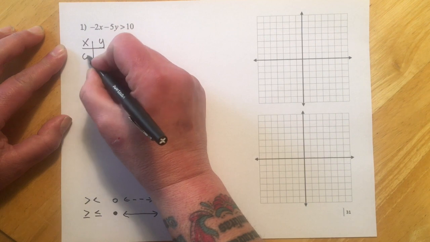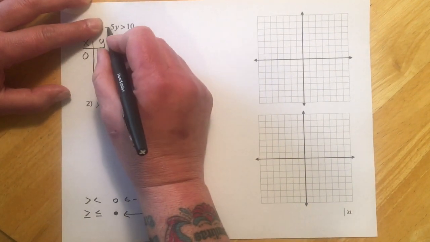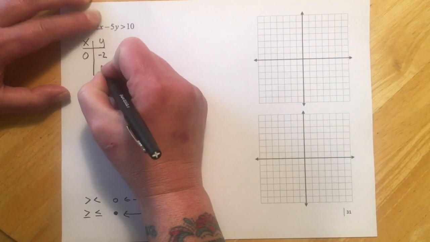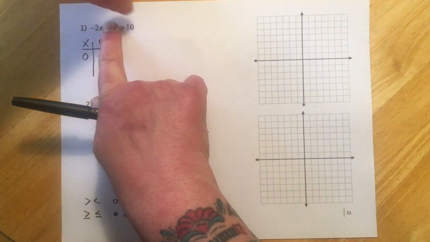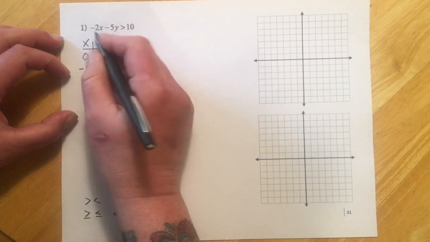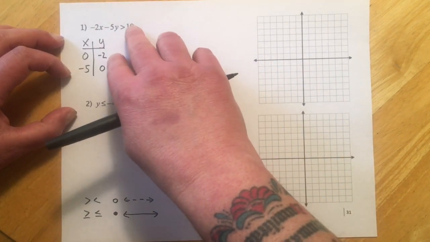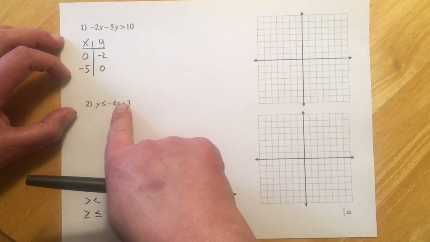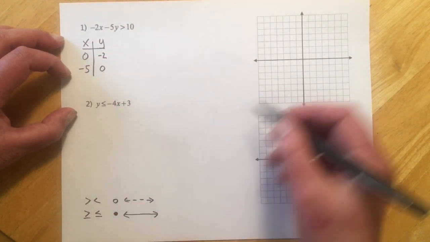I would do this. If x is 0, you can just cover that up because 0 is going to make that gone. -5 times something makes 10, so that's got to be a -2. And if y is 0, you can just cover this up, and -2 times something makes 10, so that'd be -5. And to me, from standard form, intercepts are the way to go on this. So I'm just using the graphing by intercepts that we learned earlier. Wouldn't do it here if I'm in slope-intercept form, I'd much rather use the slope and the intercept. But if I got that, this is pretty good.